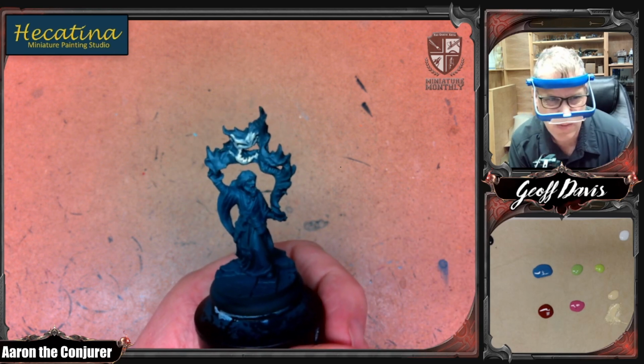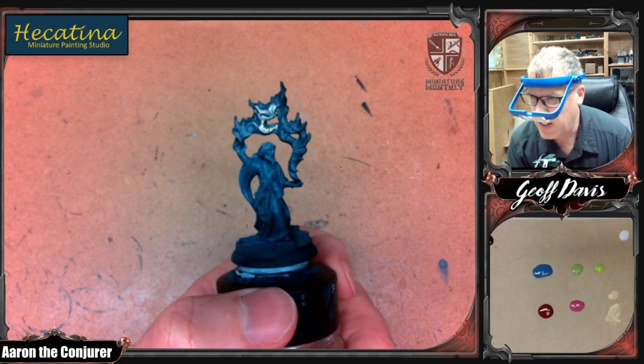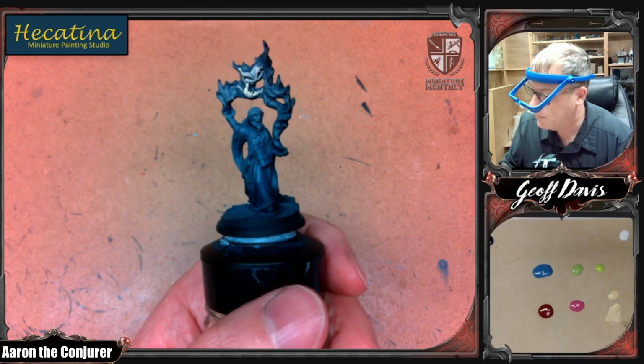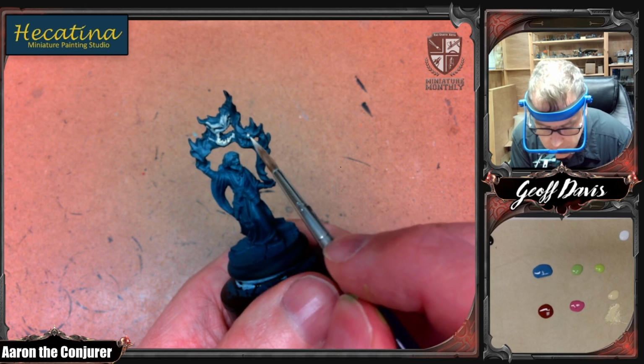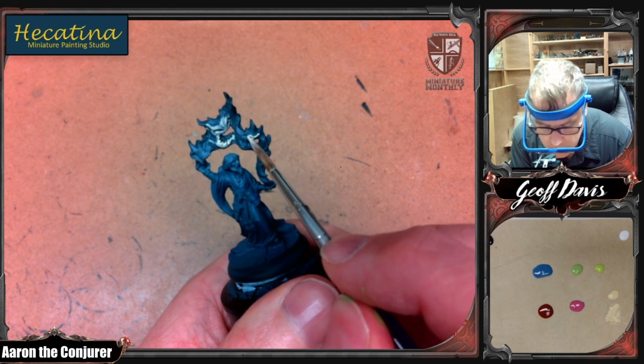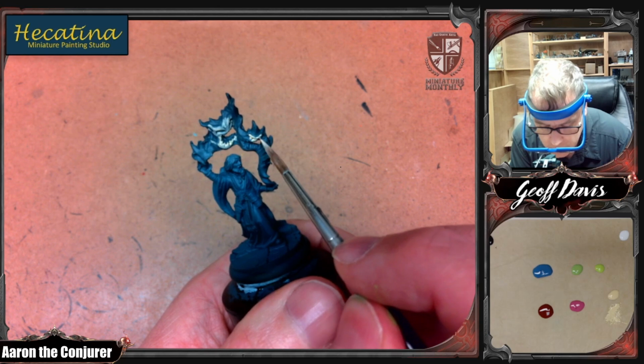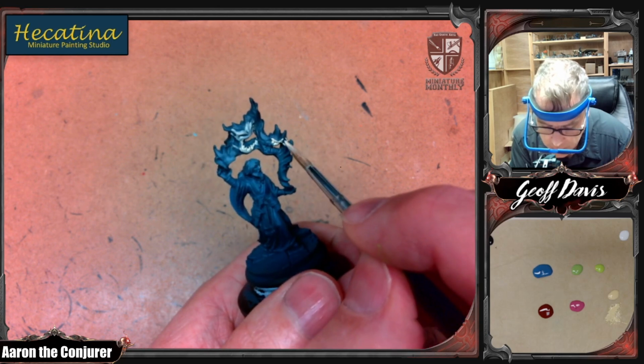There we go. So there's one little face. And now we need the other little face, which is, there's his little eyes, little brow, outline of his eye sockets.